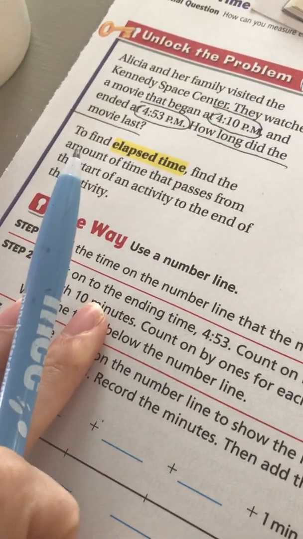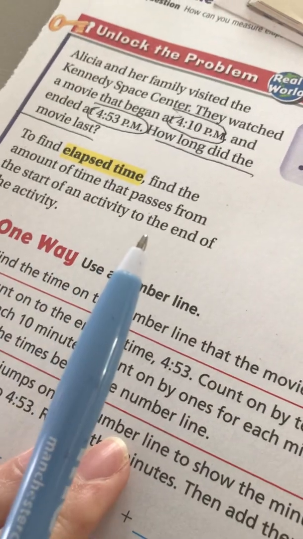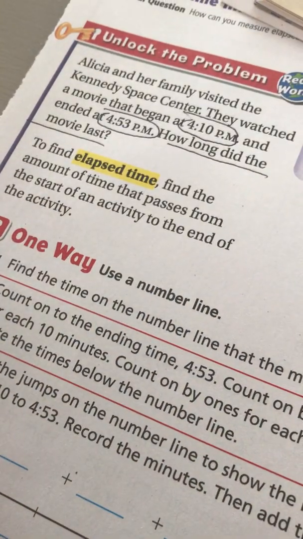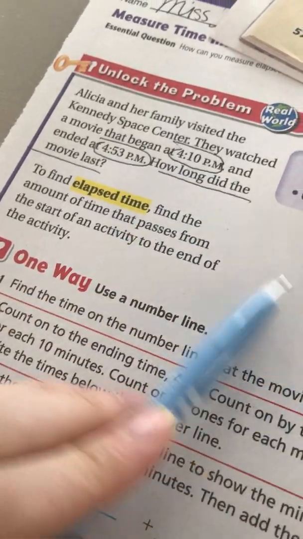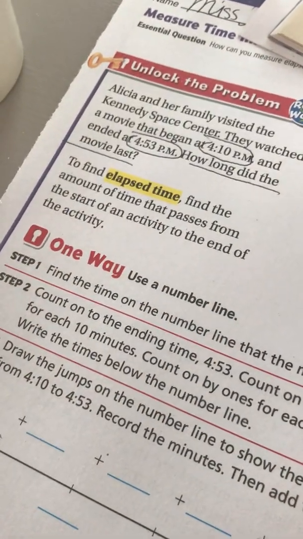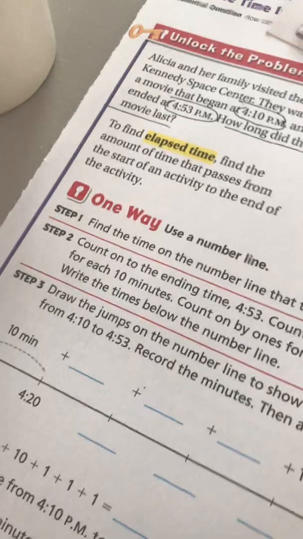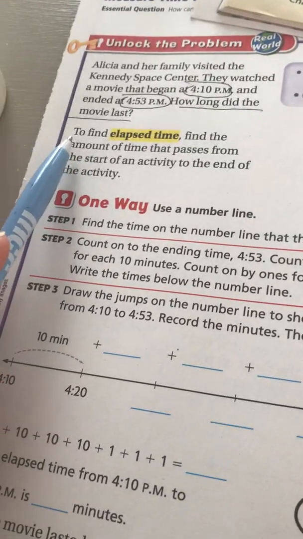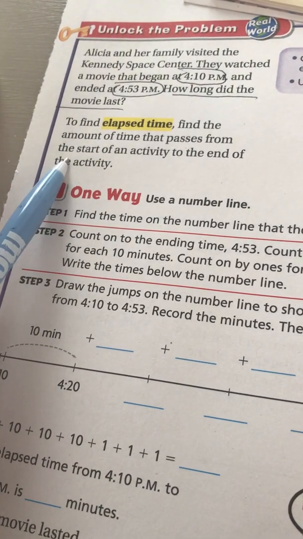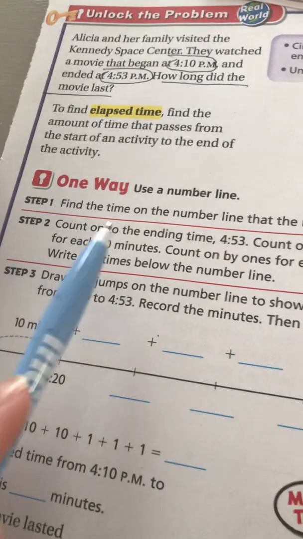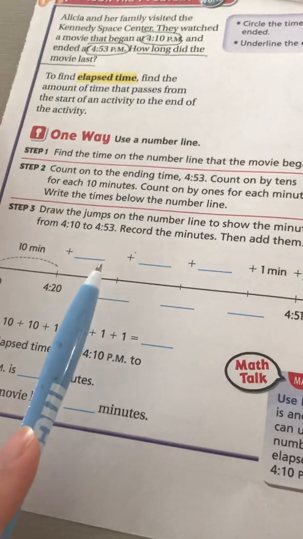So, we're going to use the number line way. However, my opinion is using the subtraction method is the easiest, taking the ending time and subtracting the beginning time and then finding the difference. However, we're all different. Some of us may really like the number line method. So, to find elapsed time, find the amount of time that passes from the start of an activity to the end of an activity. One way is to use a number line.